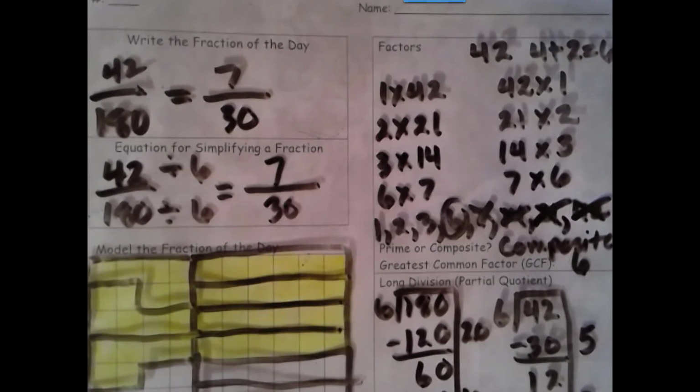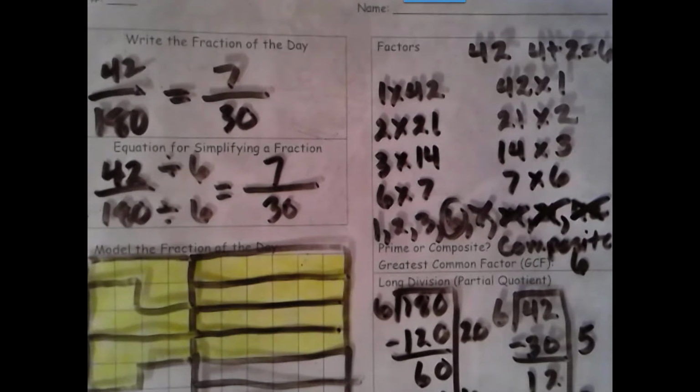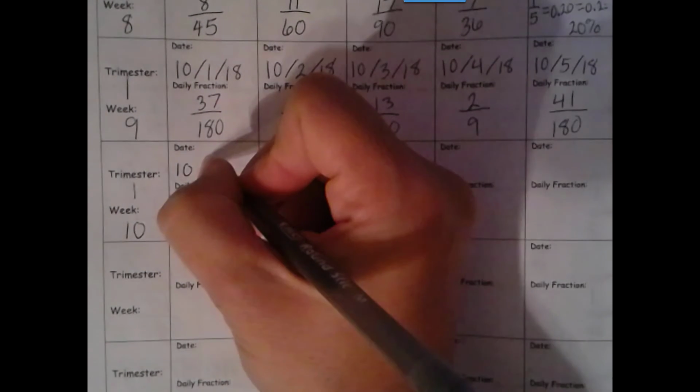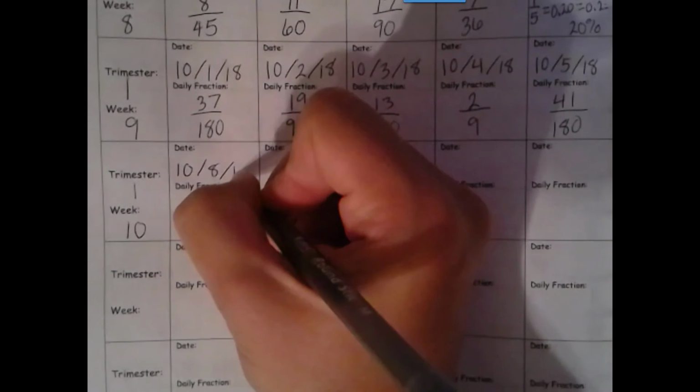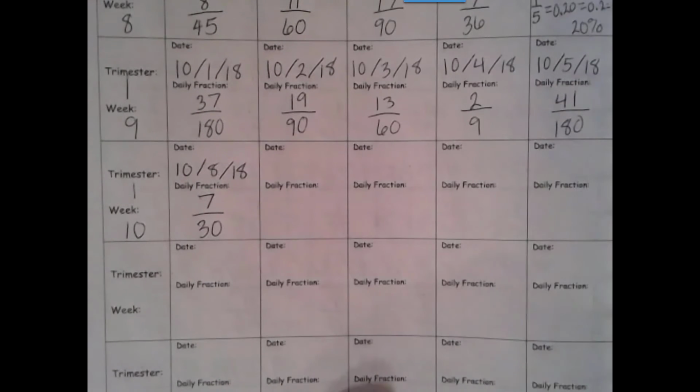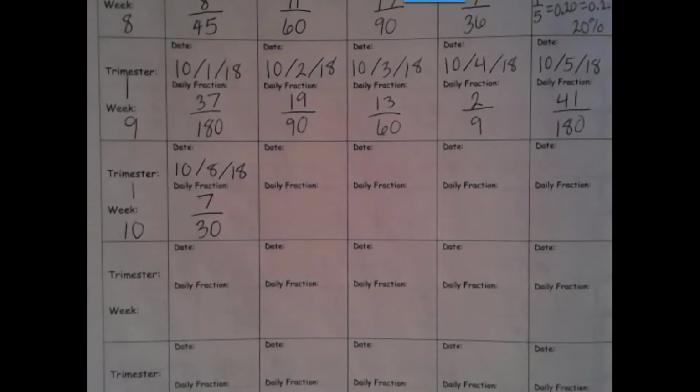All right, now let's go ahead and fill in our data collection page. All right, it is trimester 1, week 10. Today is 10/8/18, and our fraction is 7/30. Let's go ahead and get our number line. We did groups of 6. So we have a lot to fill in because we only have 1/30.